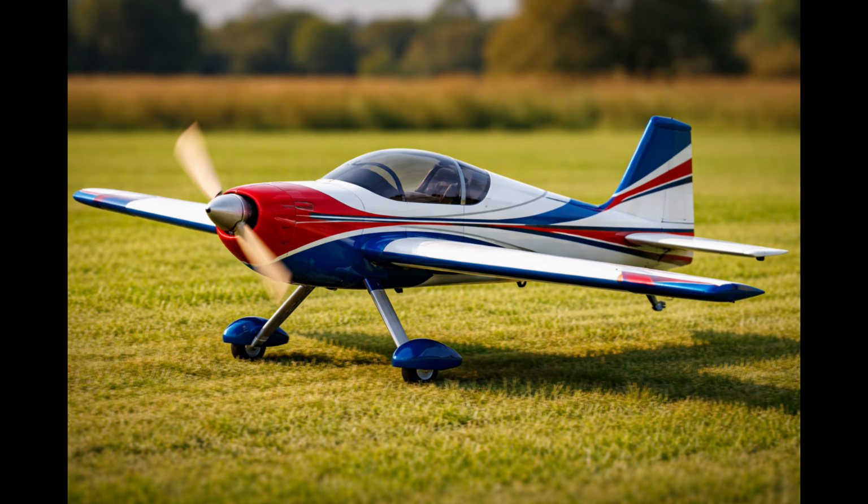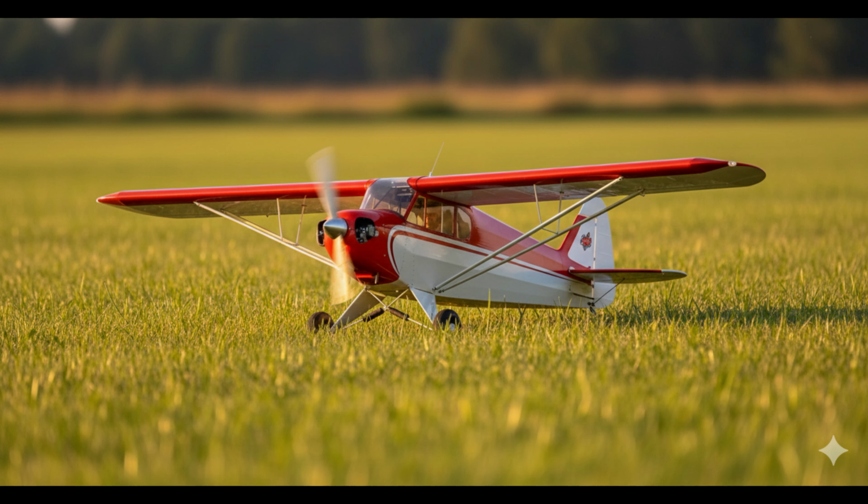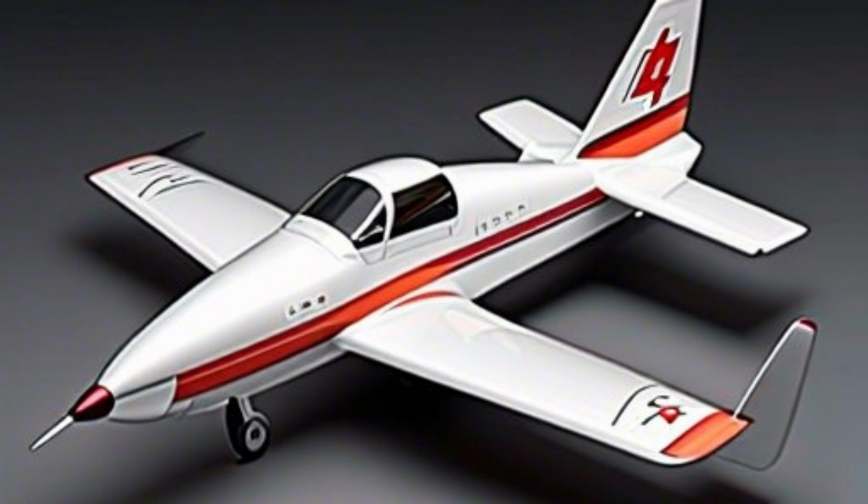There are many types of RC airplanes. Let's look at the most common ones. Trainer planes, high wing design, very stable, perfect for beginners. Gliders, long wings, very efficient. Can fly without a motor using air currents.